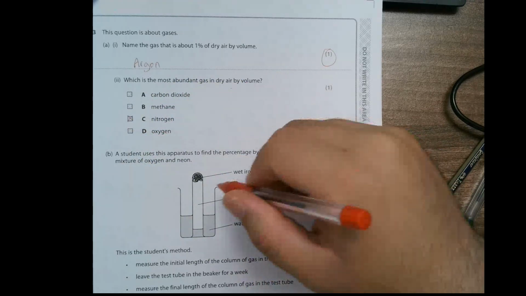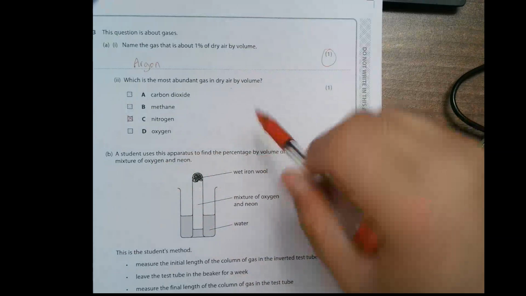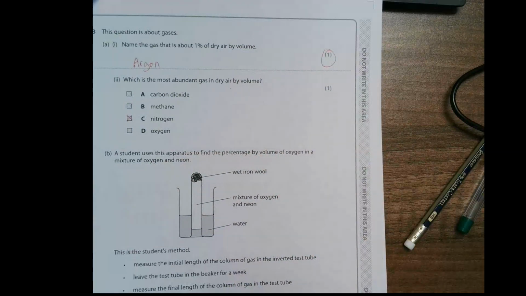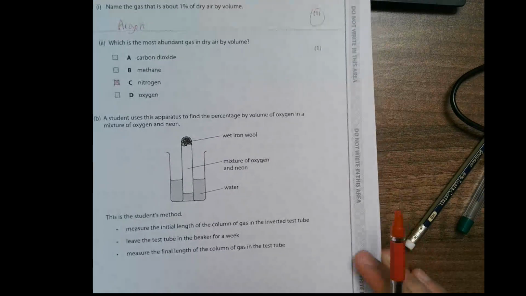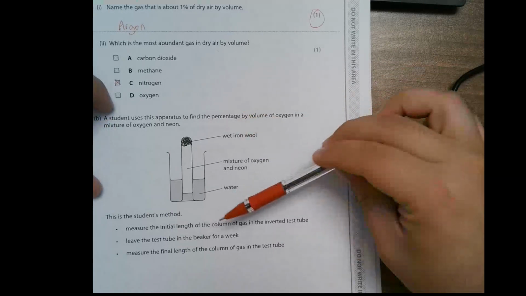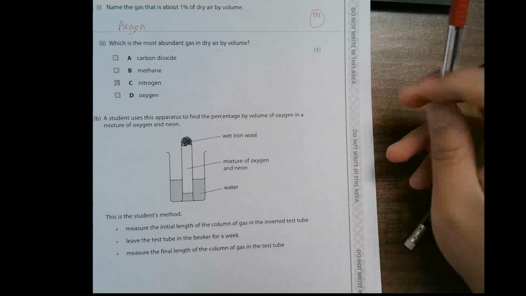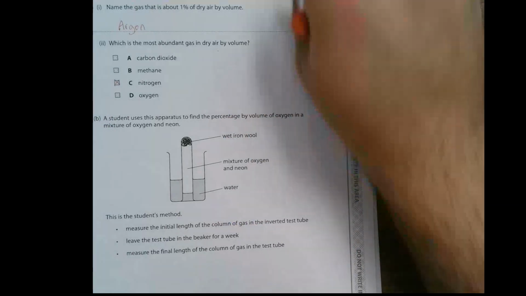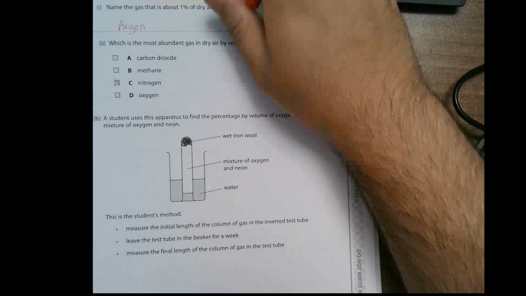Question B says a student uses this apparatus to find the percentage by volume of oxygen in a mixture of oxygen and neon. This is the student's method. Do pause it here and have a read. It is time to pray, so I'm going to pause the video.